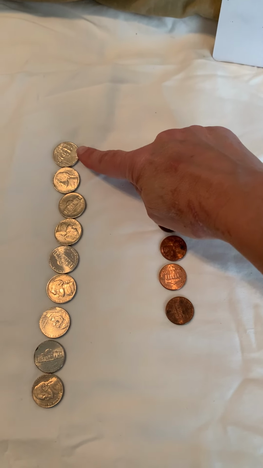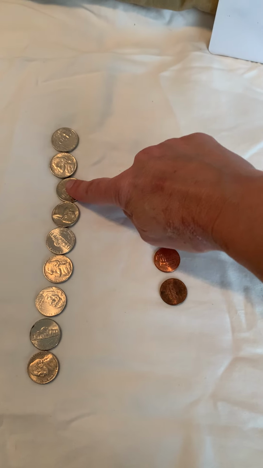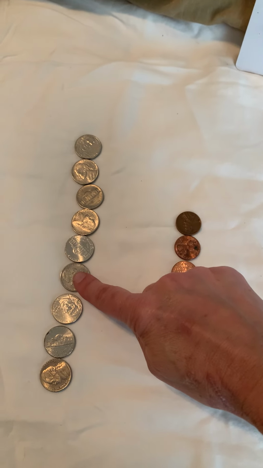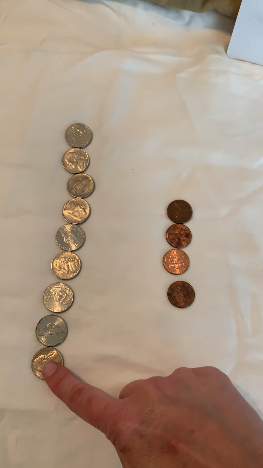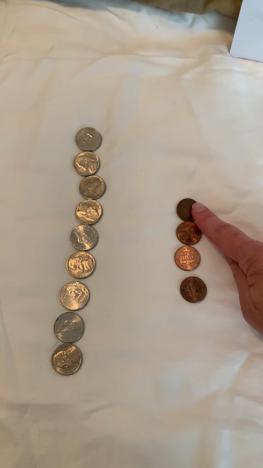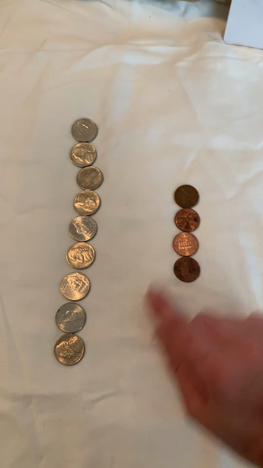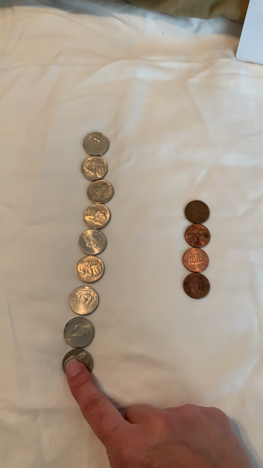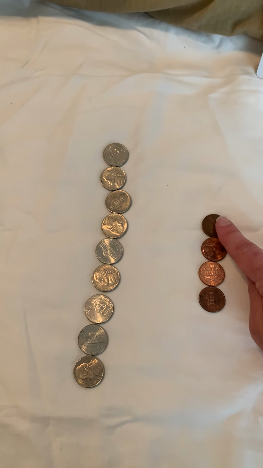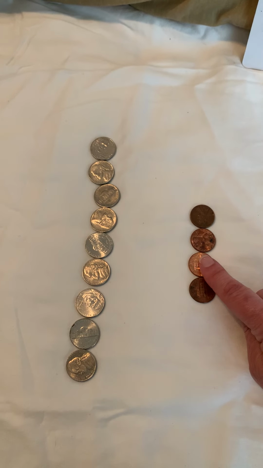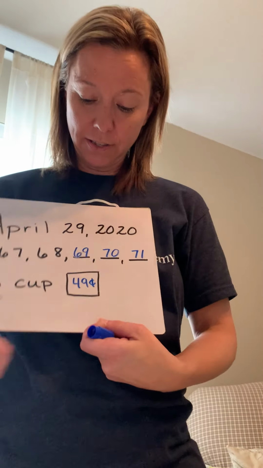Okay, here we go. So let's start with our fives. 5, 10, 15, 20, 25, 30, 35, 40, 45, 46, 47, 48, 49. Good. Did you see how I did that? When I got to 45, I just went up 1. I went from 45 to 46, 47, 48, 49. So we have 49 cents in our coin cup today. Let me write that down for you guys. There you go. 49 cents.